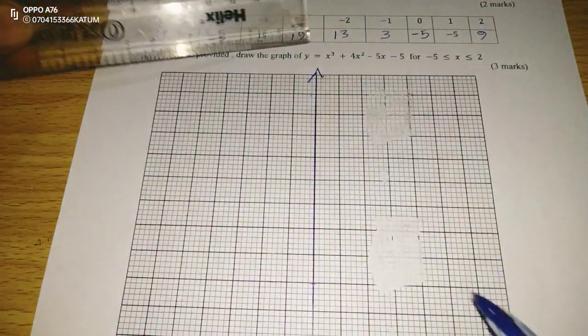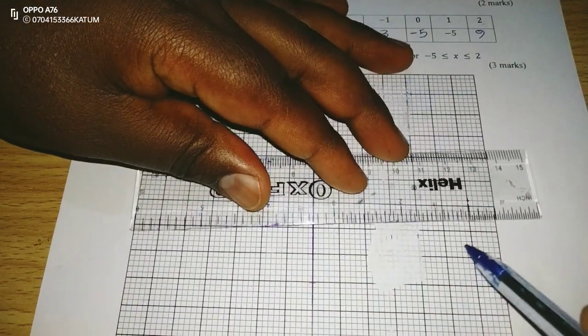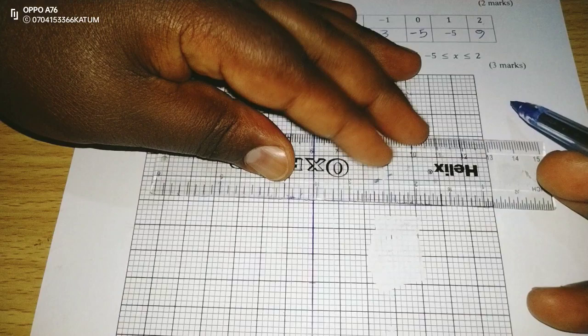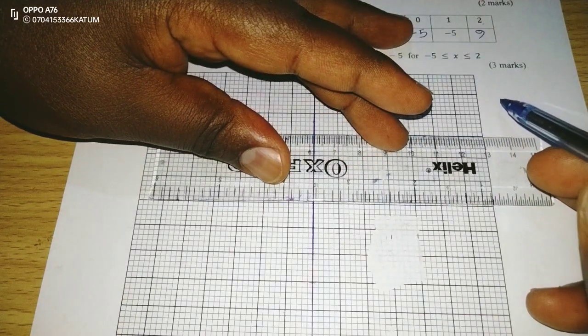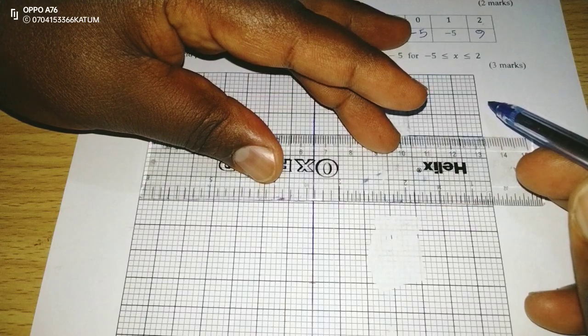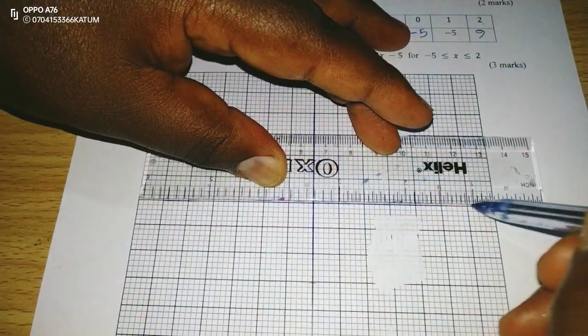So the intervals of 2 will not fit. Allow me to use intervals of 5, because the scale has to be uniform and easy to interpret.